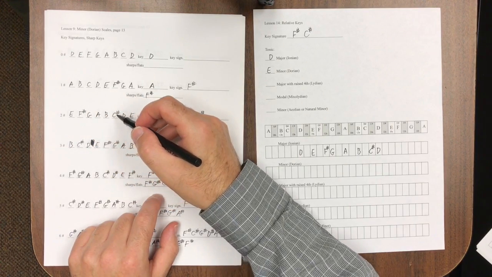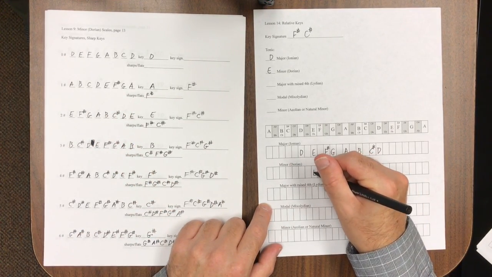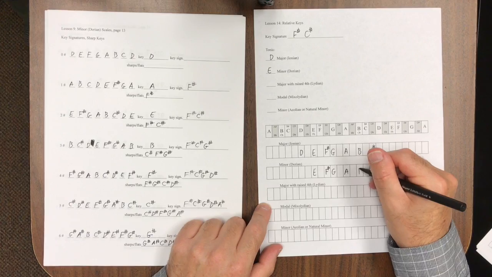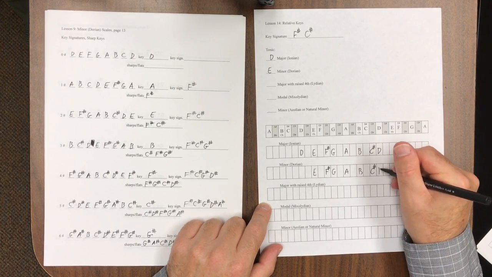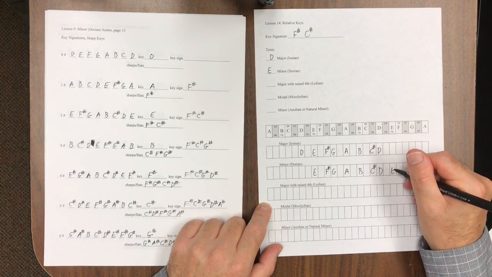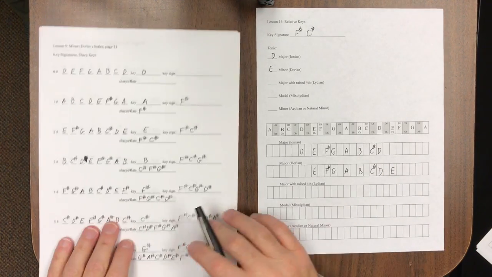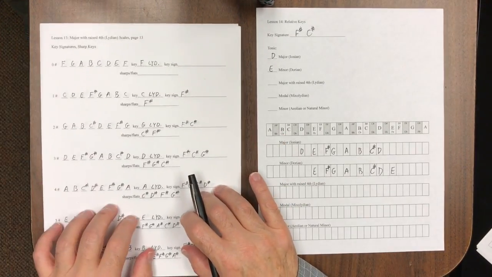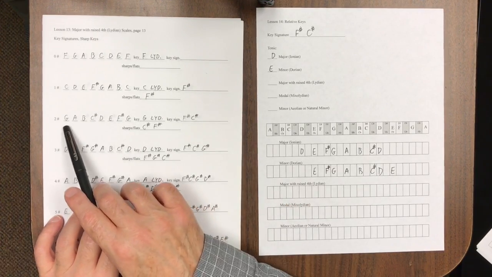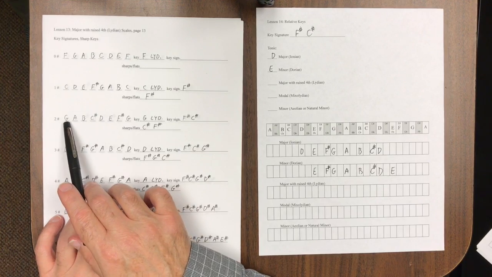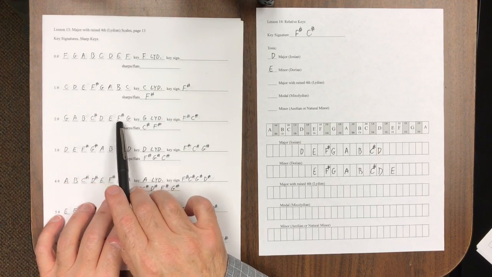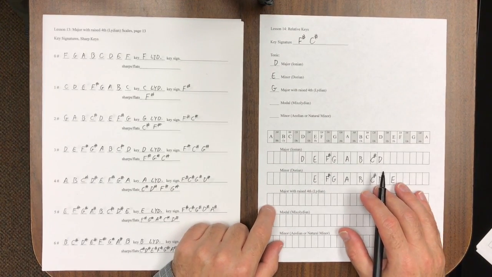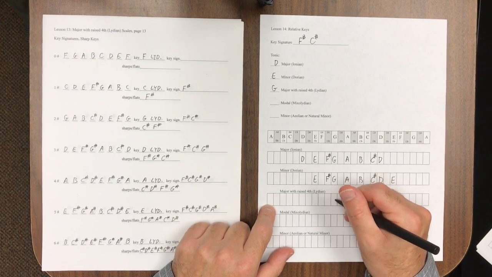E, F sharp, G, A, B, C sharp, D, E. So we'll go E, F sharp, G, A, B, C sharp, D, and then ending up here on E. And now the major with a raised fourth, or Lydian key with two sharps, F sharp and C sharp, is G. So it's G, A, B, C sharp, D, E, F sharp, G. So we'll put G here as the tonic, and we'll write that in here.